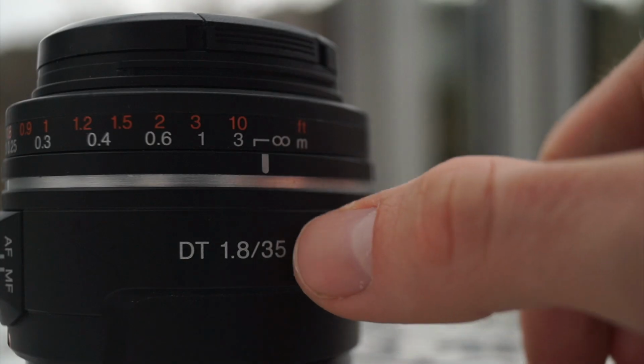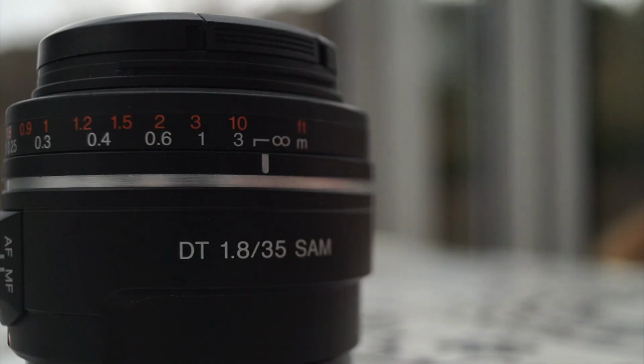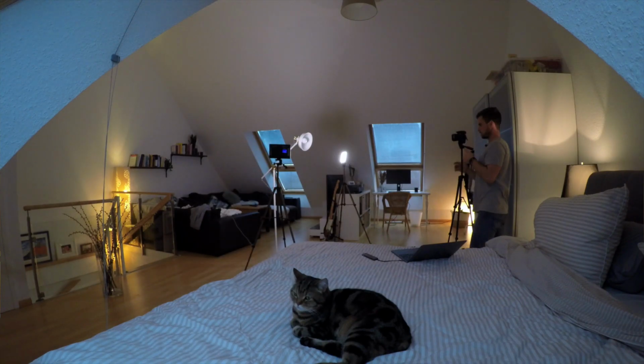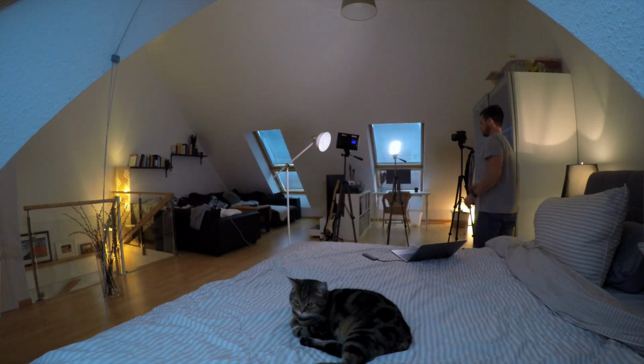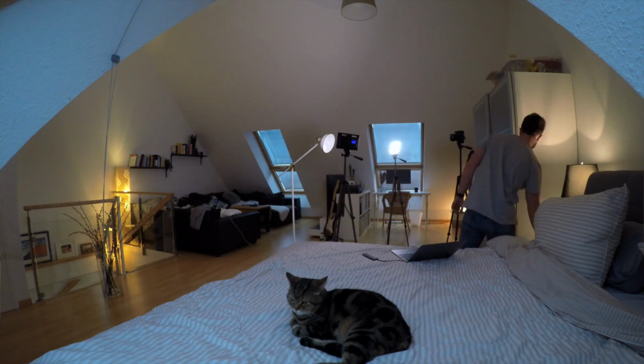This lens has a fixed focal length of 35mm, so rather large angle of view, which is quite convenient if you have to record in small spaces like an apartment. Because the higher the focal length or your zoom is, the further you have to place the camera from your subject, but at the same time you want your subject to move as far away from the background as possible to get a nice blurred out background.